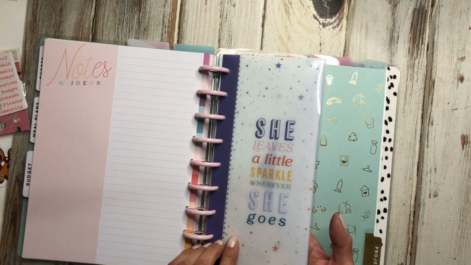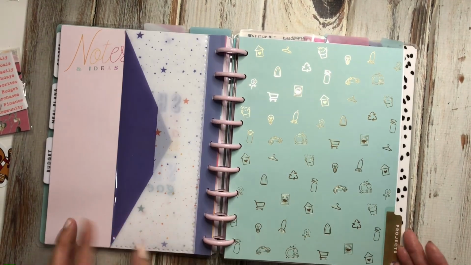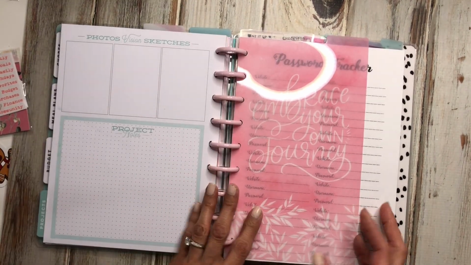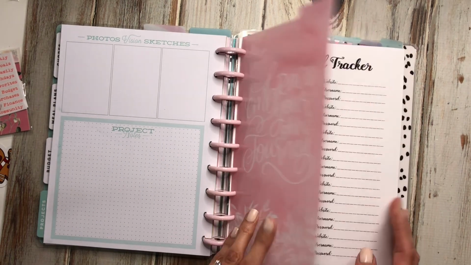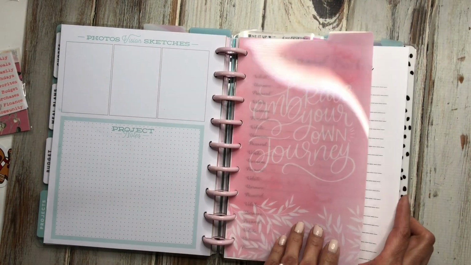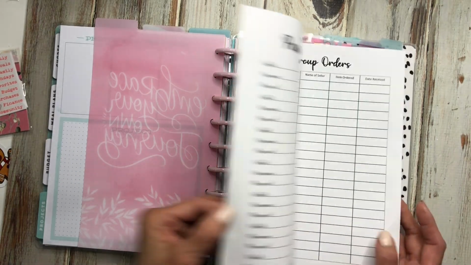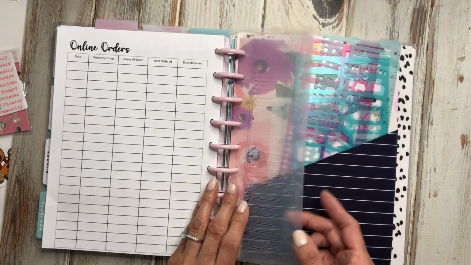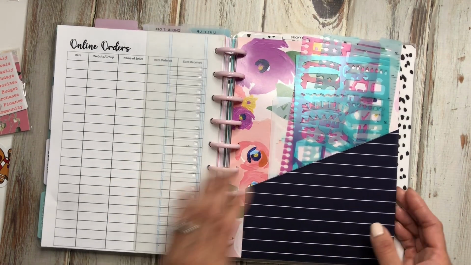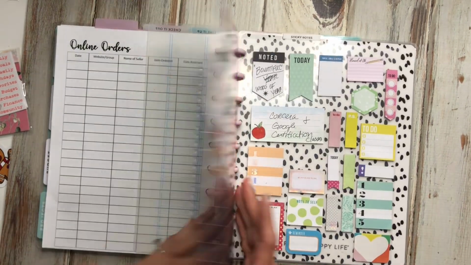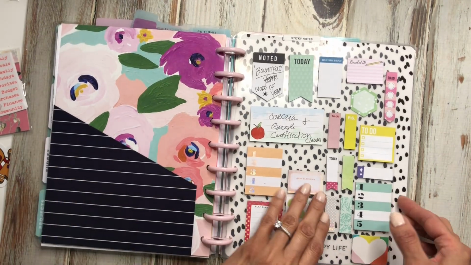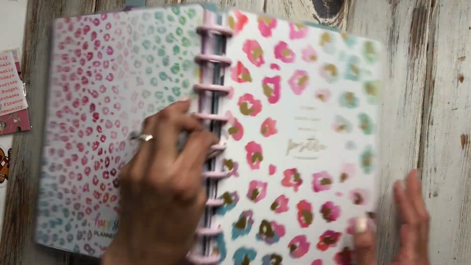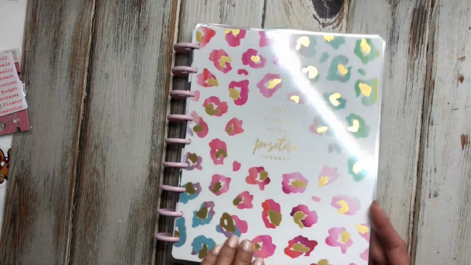And then this is just for receipts. And then we go into my projects. I like using these project sheets. And then from here we go to my list, and I need to fill that out. So I have my password tracker here, and then I have some Facebook group orders, online order sheet, and then we have all my stencils that I use for my planning, and then we have some sticky notes, and then we go into this transformer planner, which brings me to social media.